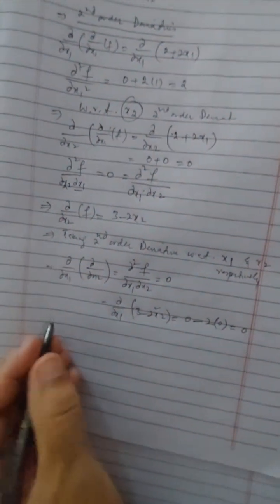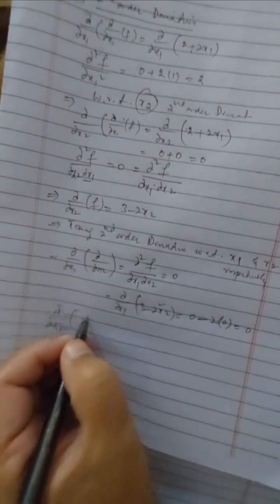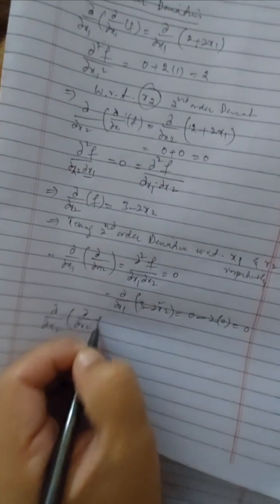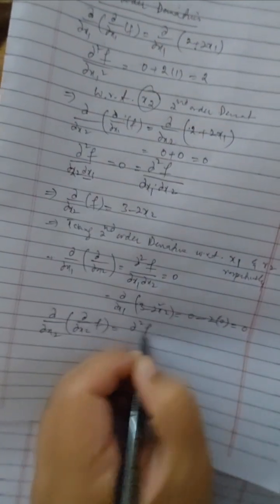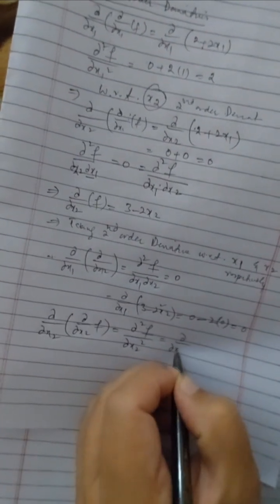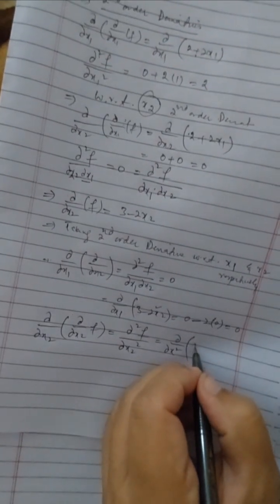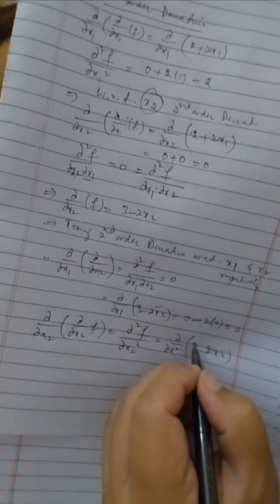Now with respect to x2, d square f with dx2 square is equal to d by dx2 of 3 minus 2x2.